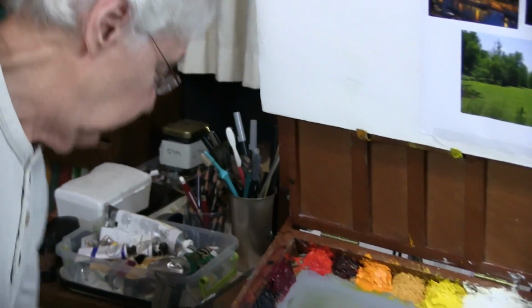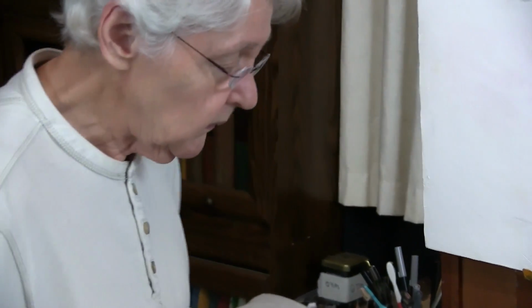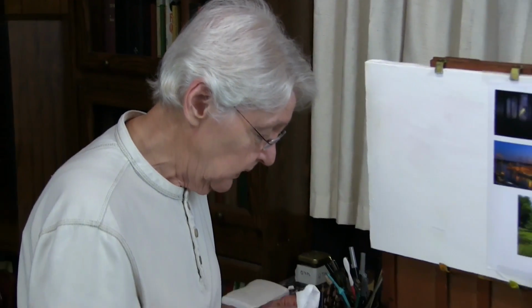Now I'm going to mix a value of that blue-gray that would be considered the lightest value we would use in a Nocturne painting, except for the light. So that's just to help me to control it.